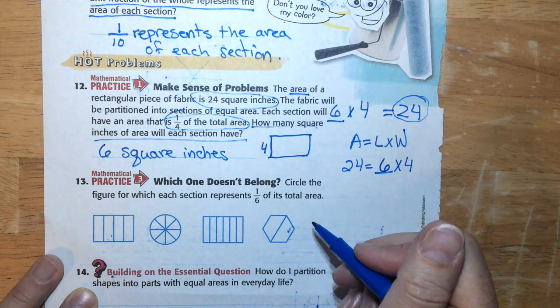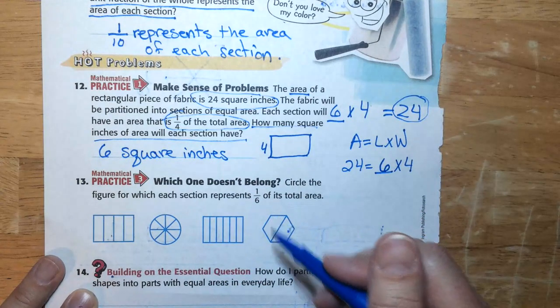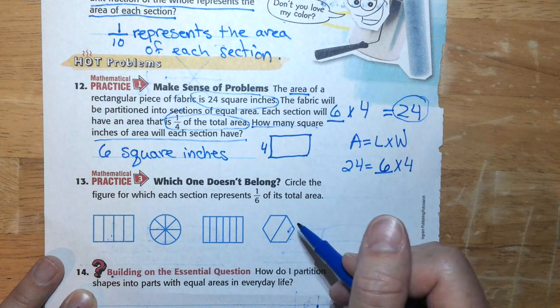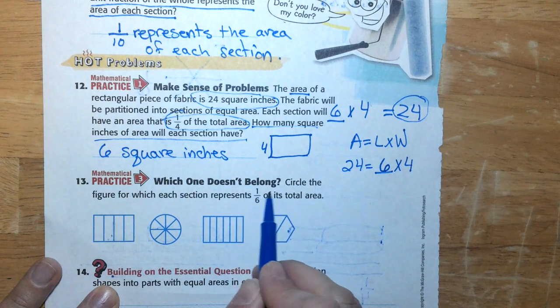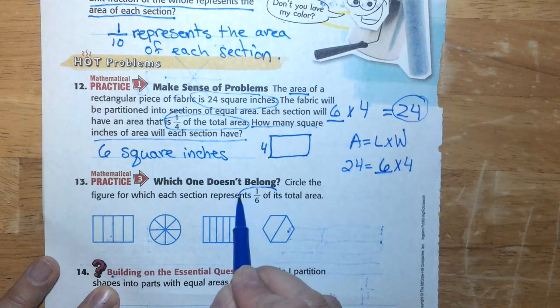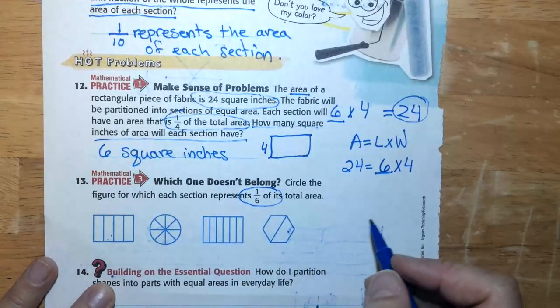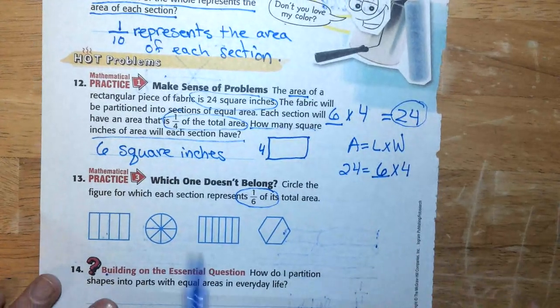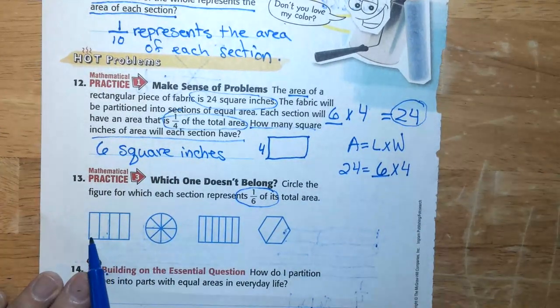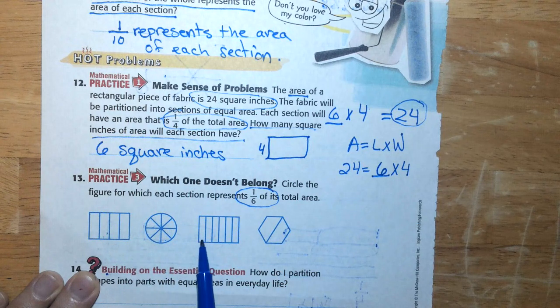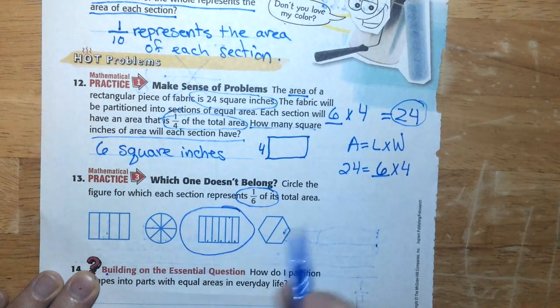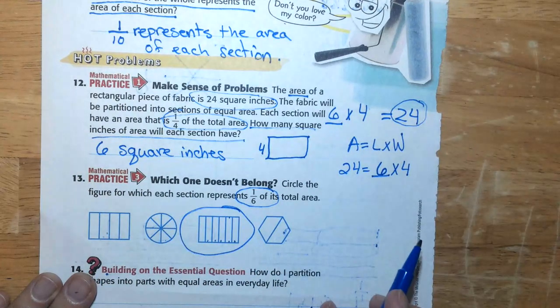Circle the figure for which each section represents 1/6 of its total area. So now we're looking for any shape that has 1/6 or 6 unit fractions. So the easiest way to do that is to count them. 1, 2, 3, 4, not that one. 1, 2, 3, 4, 5, 6, 7, 8. Nope. 1, 2, 3, 4, 5, 6. This. Definitely. 1, 2. No.